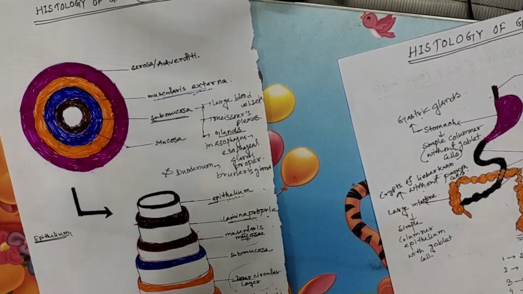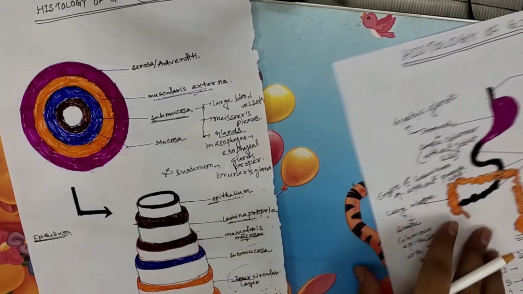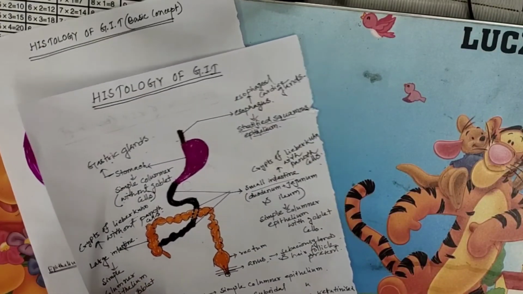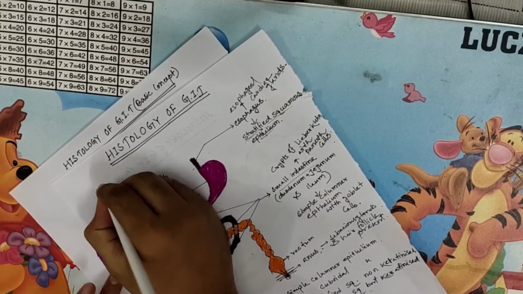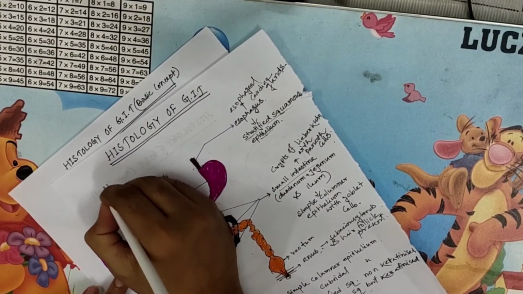There are some regional variations in the muscularis externa layer of the esophagus and stomach. Let us talk about the esophageal variation. Let us assume this is the esophagus.